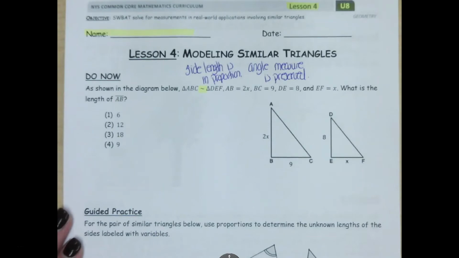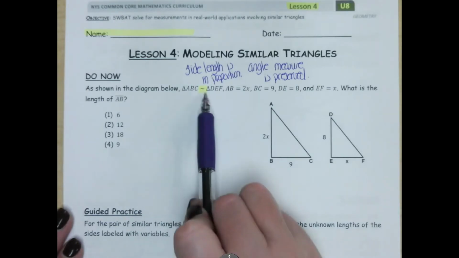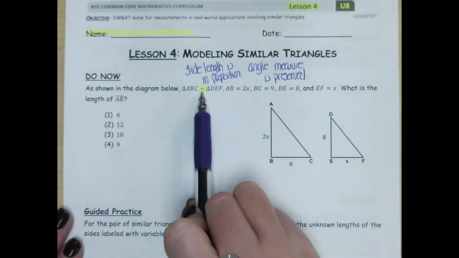As we look at the do now, it says, as shown in the diagram below, triangle ABC is similar to triangle DEF. AB is 2x, BC is 9, DE is 8, and EF is x. What is the length of line segment AB? All right, I already went ahead and highlighted that key word, similar.